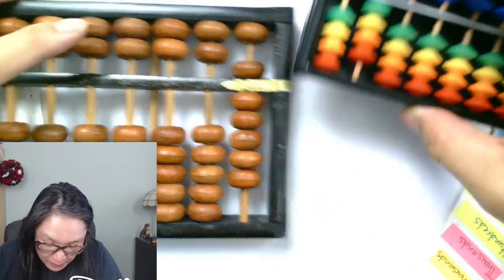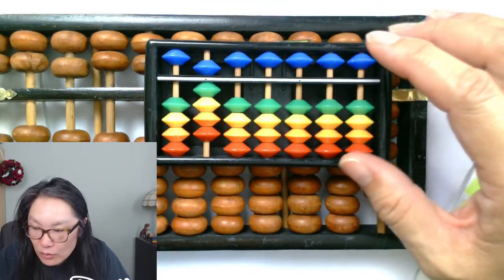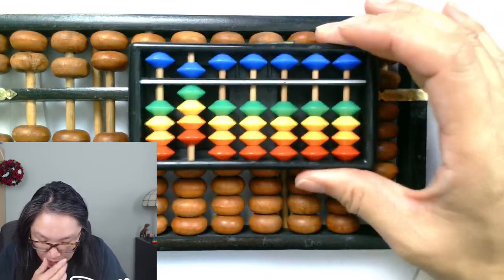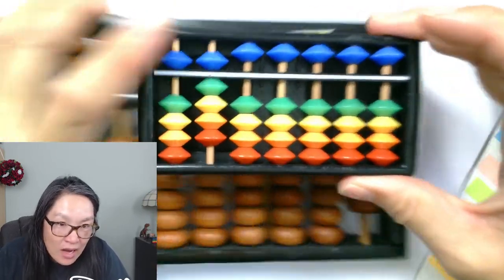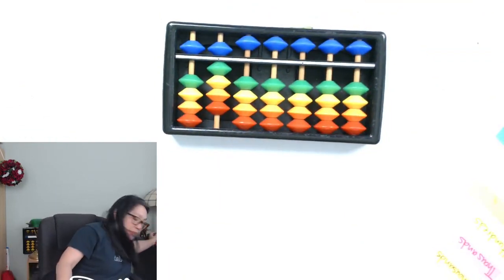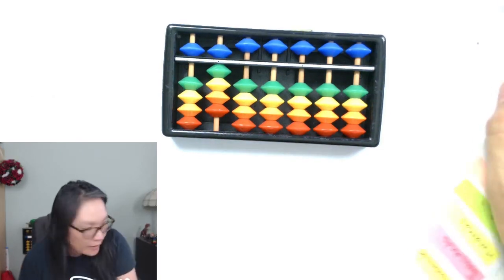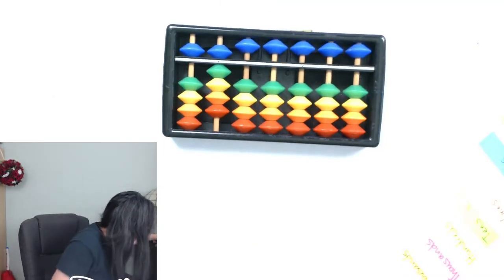So the Japanese came around and said, you know what, we can make it more efficient because that's what they do. They make everything more efficient. So this is what the rest of the world is using now, the 4 and 1. You still know some people that use the 2 and 5, but most of it is now a 1 and 4. All right. So that is that.